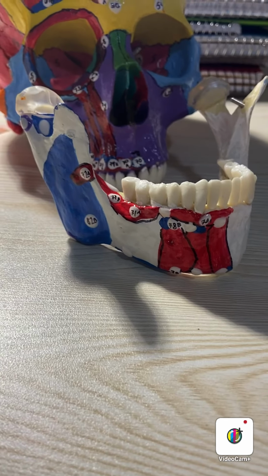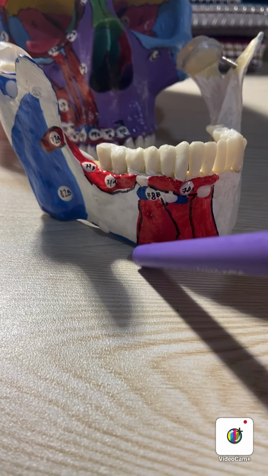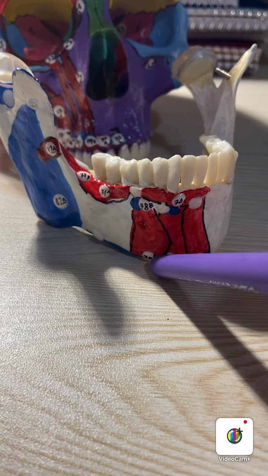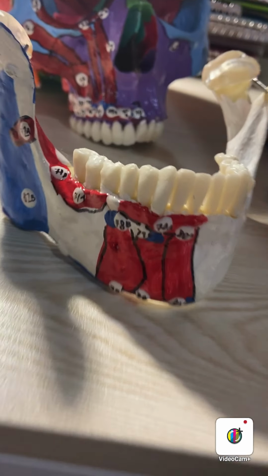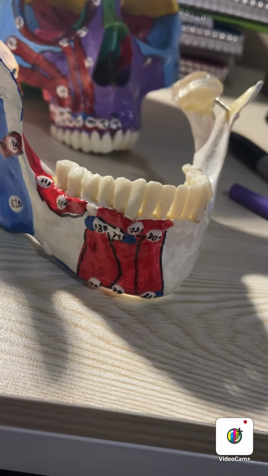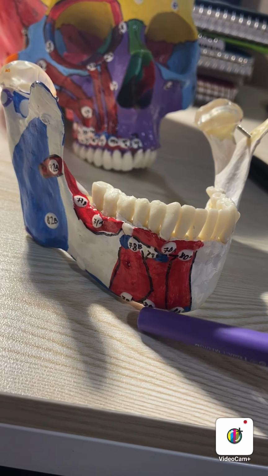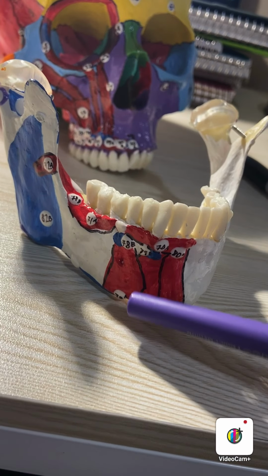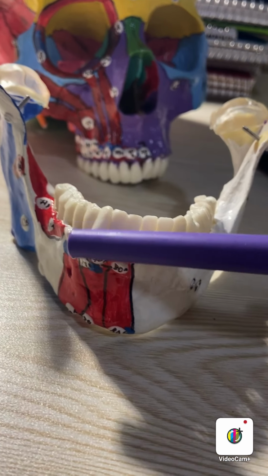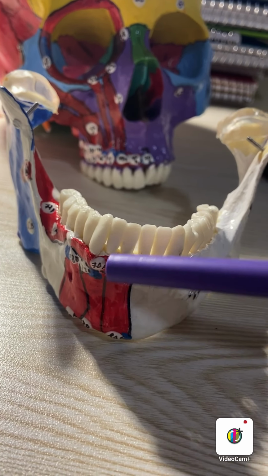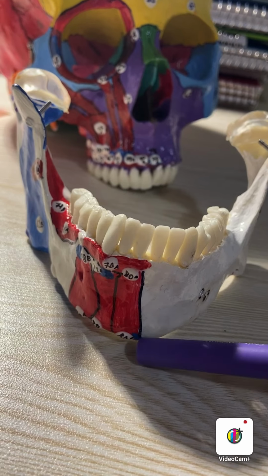So this muscle is the depressor anguli oris. The origin is the lower border of the mandible, and the insertion is at the commissure. And this muscle is the depressor labii inferioris. The origin is the lower border of the mandible, and the insertion is the lower lip. This is the mentalis muscle. The origin is the mandible midline, and the insertion is the chin.